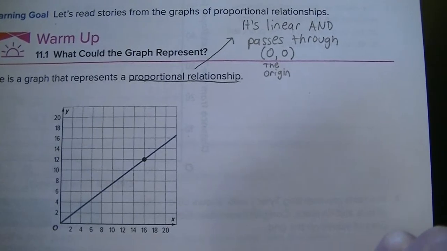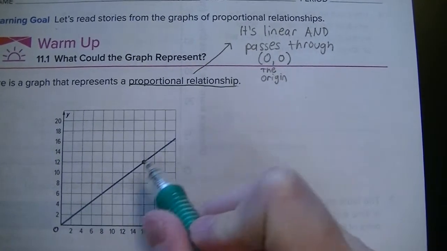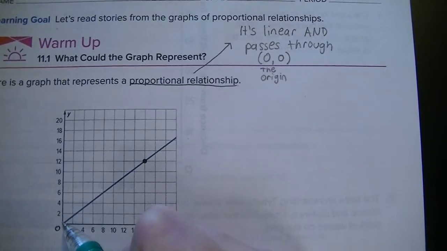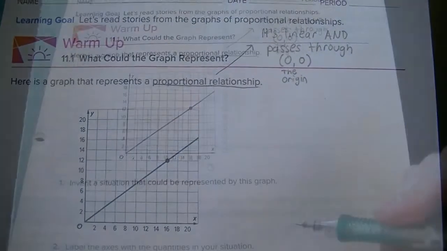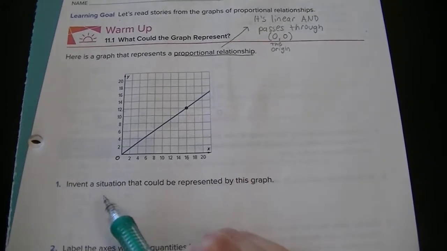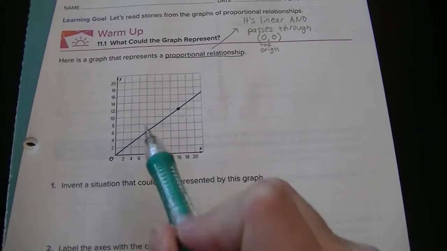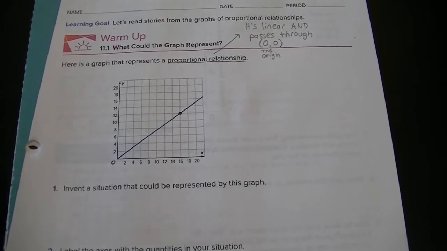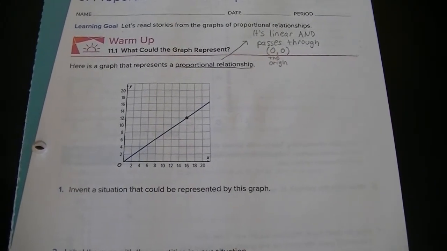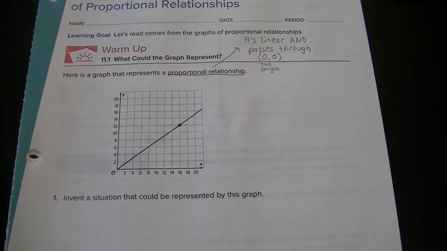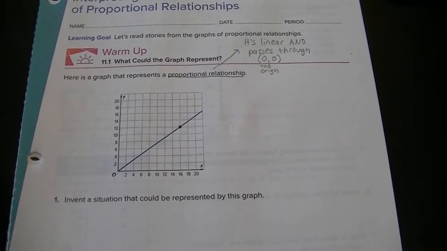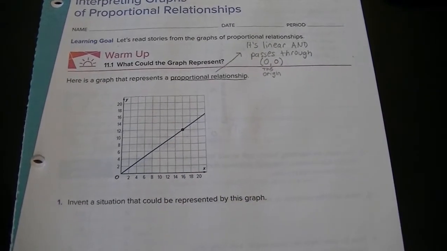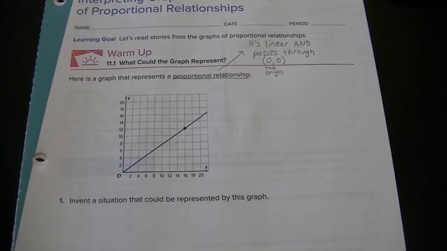A graph representing a proportional relationship is linear and it passes through the point 0, 0, also known as the origin. Number 1 says, invent a situation that could be represented by this graph. So something that could help us invent a situation represented by this graph is finding the unit rate of this graph. Now I know it's going to have a unit rate because we know it's a proportional relationship displayed by this graph. Because again, it's linear and it passes through the origin.